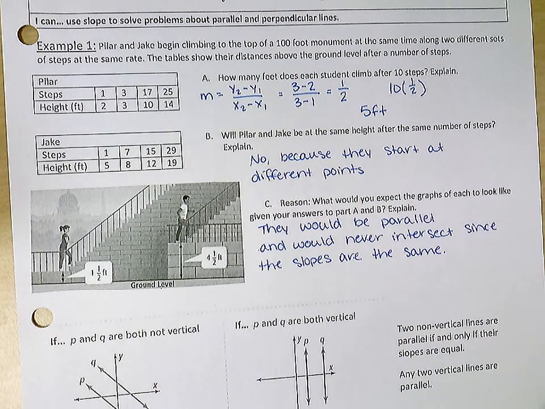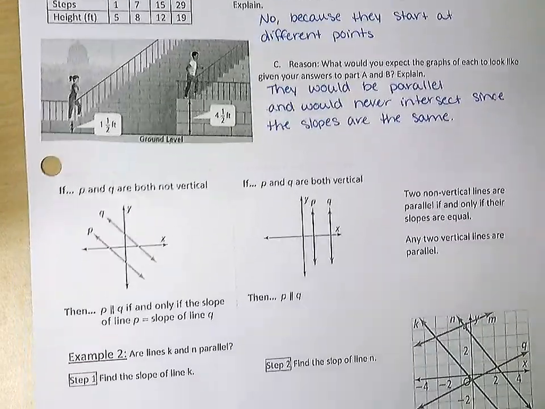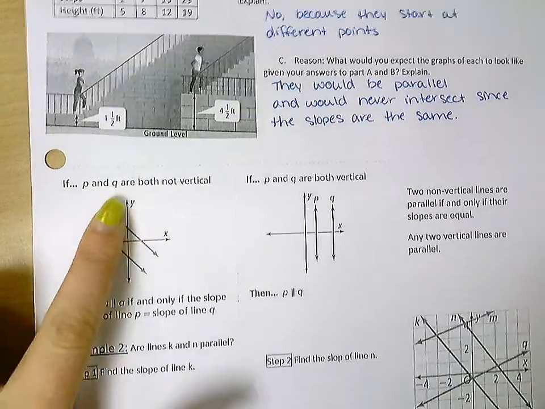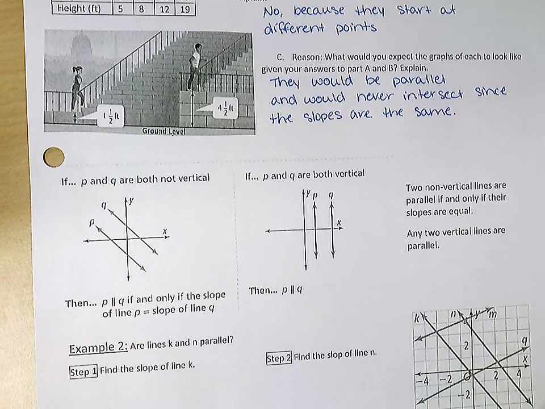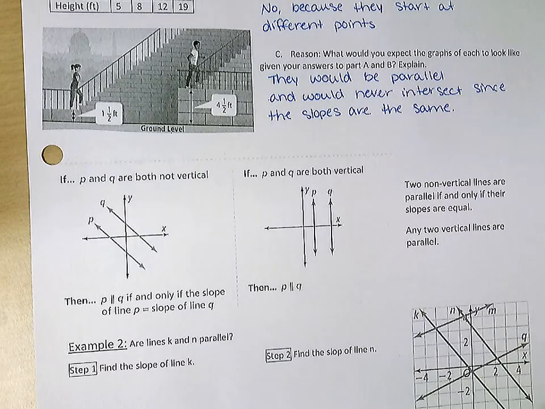Okay, slope, kind of coming back to you, that rate of change. Yes? So we are going to use slope today to look at slopes of parallel lines and perpendicular lines. We're going to start off with parallel lines. In our picture below, P and Q are both not vertical, so they're not up and down. You can see they're kind of slanted here.